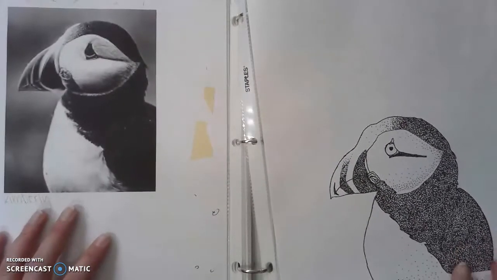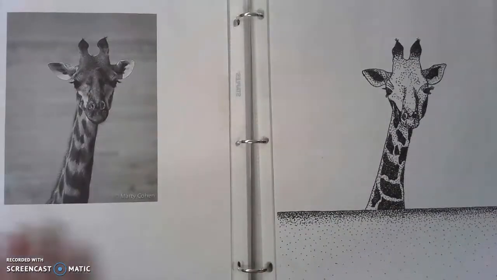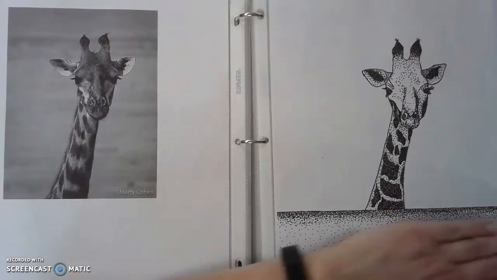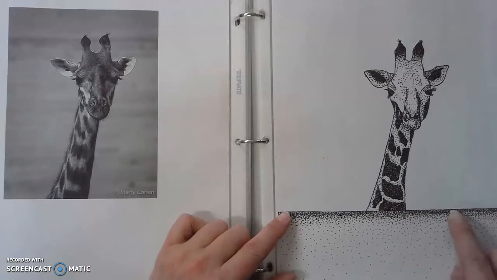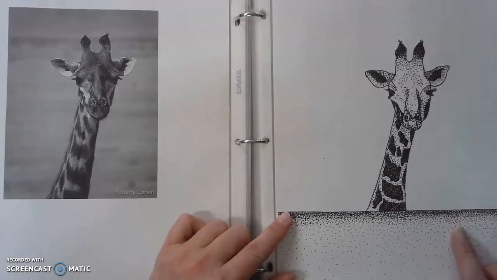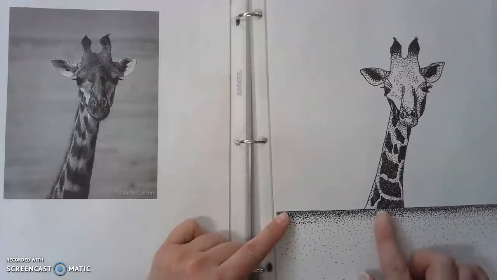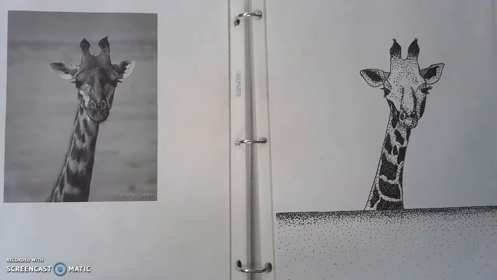So here's this little critter, cute little giraffe. Now the student decided to put this little transition in value of stippling, so it was like you're at the zoo and the giraffe is sticking its head up over the wall looking at you. So that was a good idea. Otherwise it just kind of looked like the giraffe head and neck were just floating on the paper.